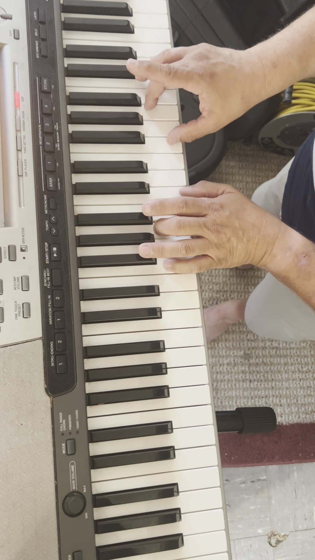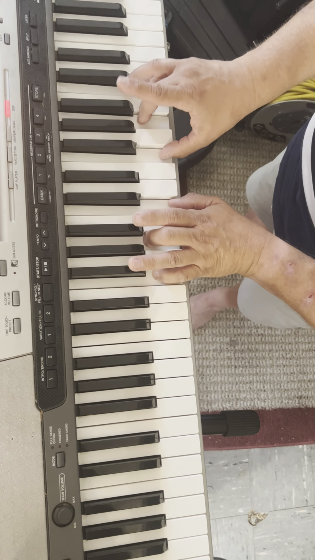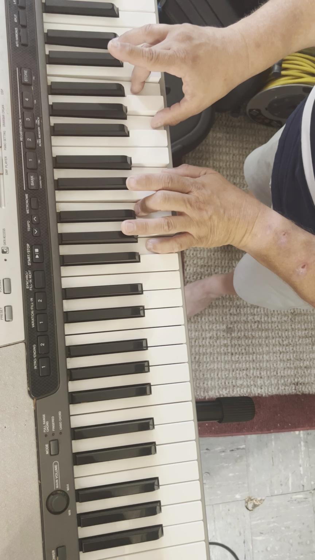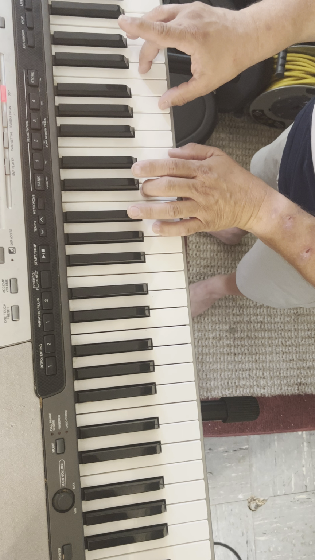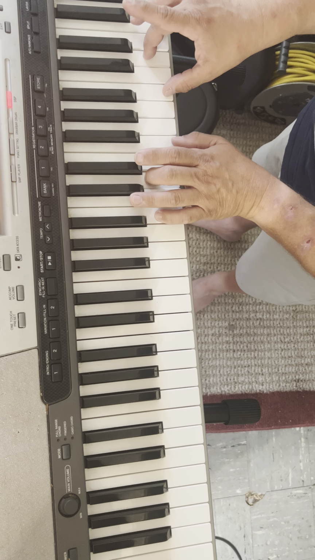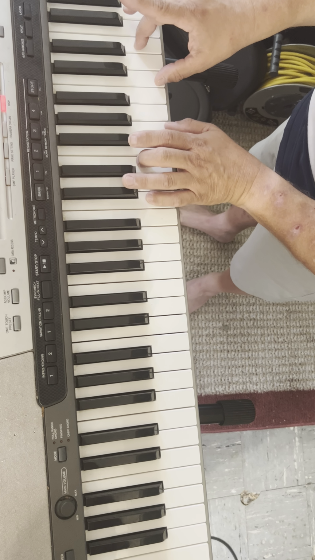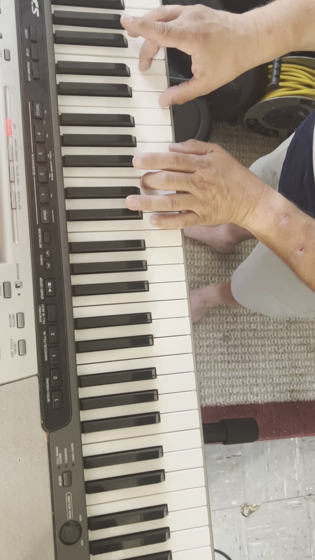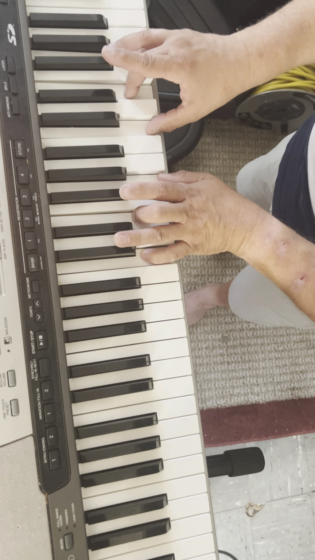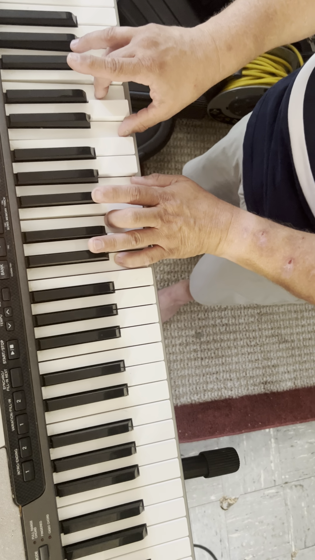The 4 chord is the F major chord. The 5 chord is the G major chord. The 6 chord is the A minor chord. The 7 chord is the B diminished chord. And the C major is the 8 chord, which we don't really call it that. We'll just call it a 1 chord again.